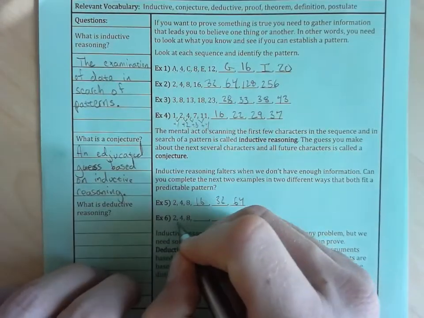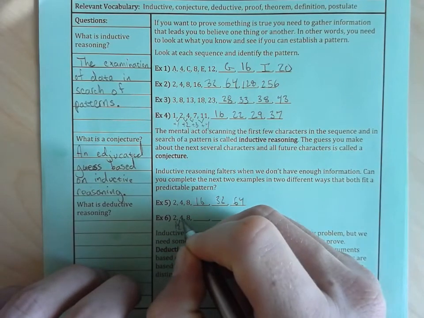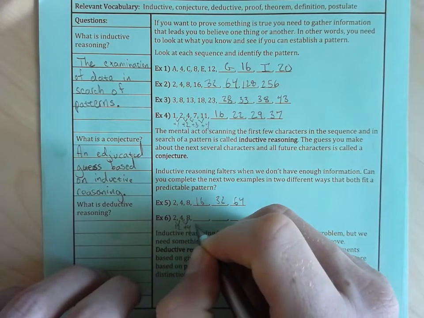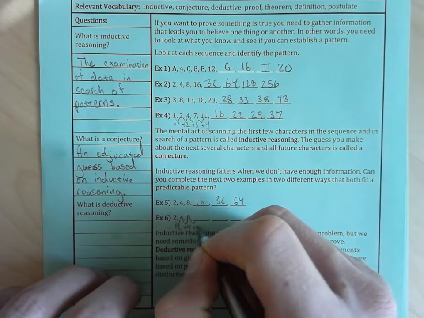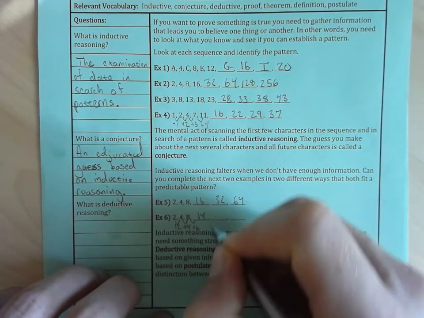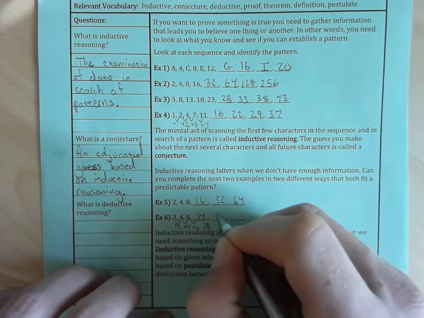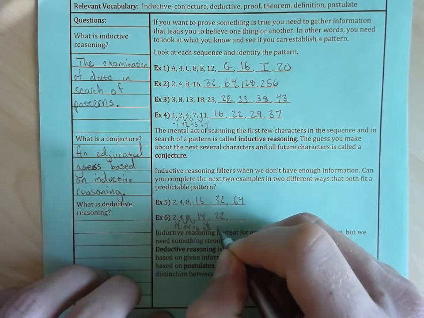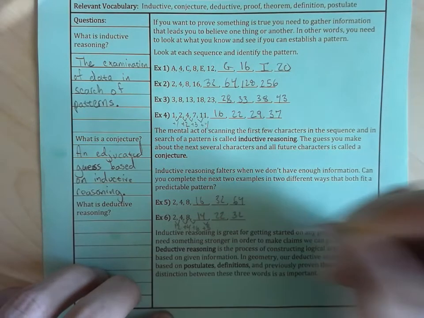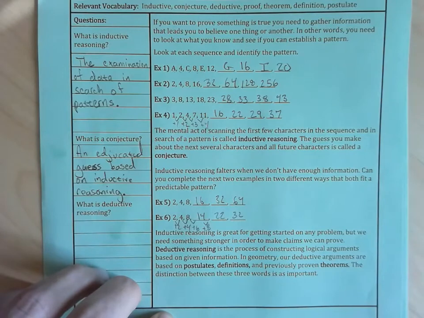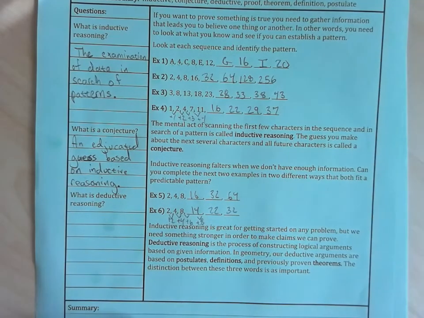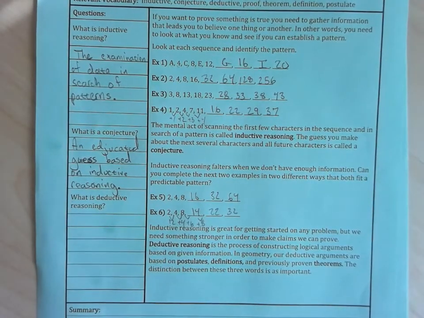We could go plus 2, and then plus 4, and then the next thing would be plus 6 for 14, and then plus 8 for 22, and then plus 10 for 32. So those are two patterns, two conclusions, different conjectures that can be made based on the same information.